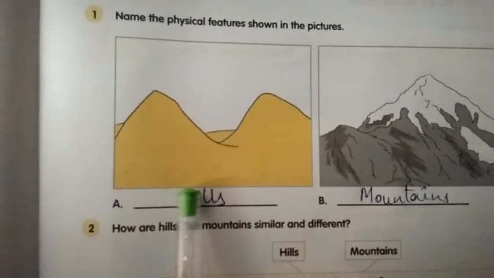What is the different? You can see the differences. It is a rounded peak and this is the pointed peak, and these are the taller and these are small. And they don't have steep slope and they have the steep slope.